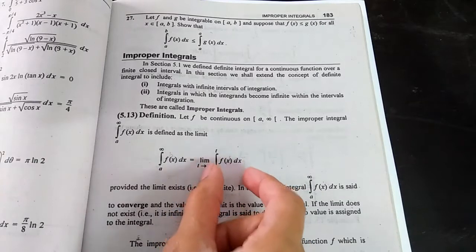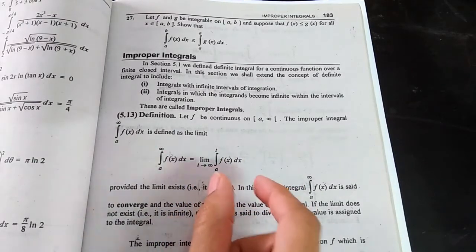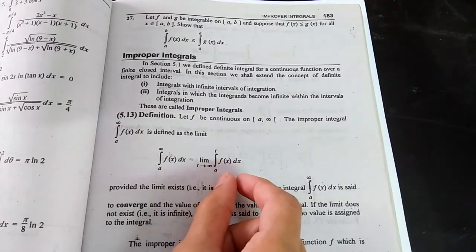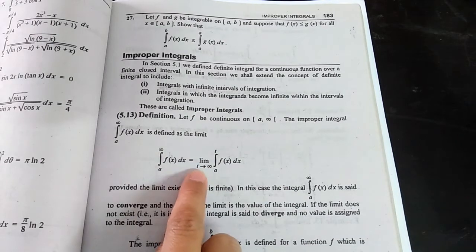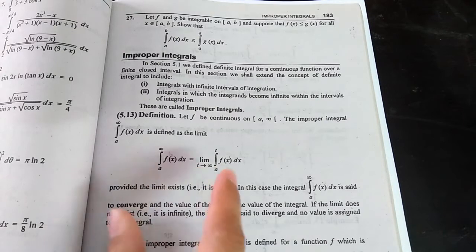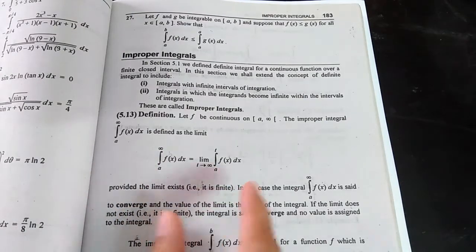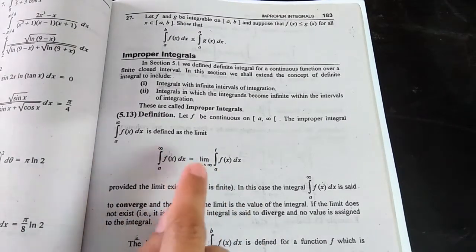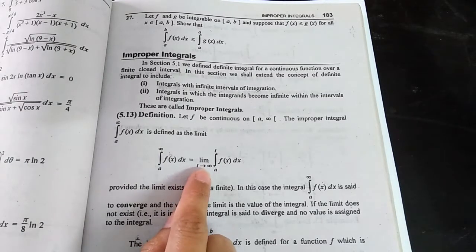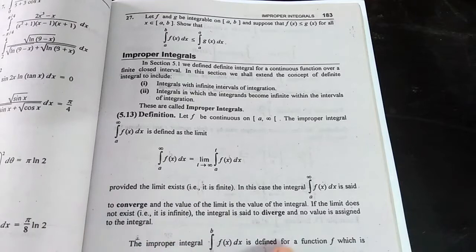You will integrate this portion, and after getting the answer of this integral, you will apply the limit at the end. If the answer is defined, then you will say this integral is converging, and if after putting in the value of the limit it becomes undefined, then you will say it diverges.